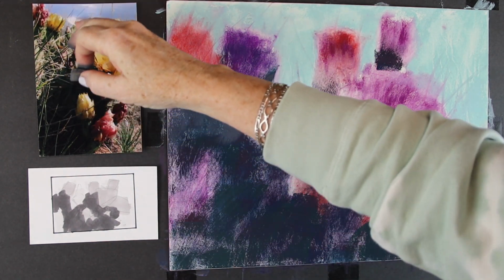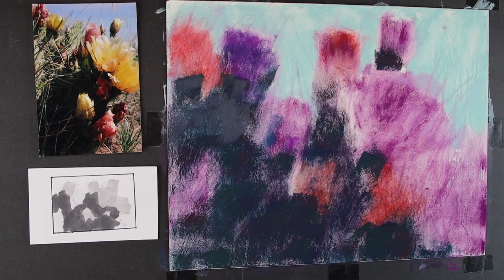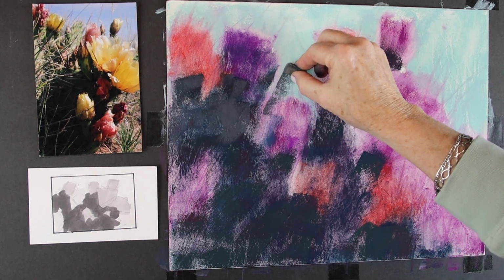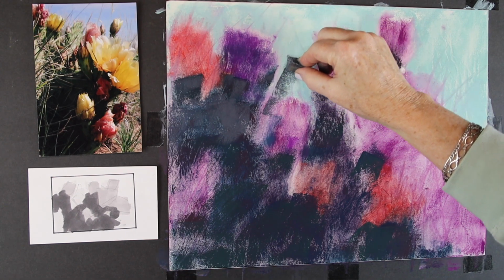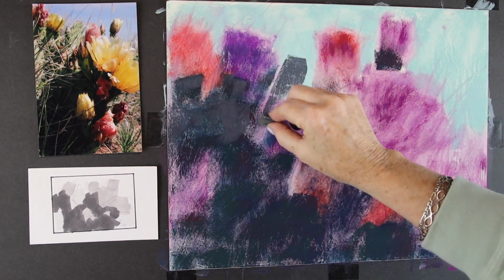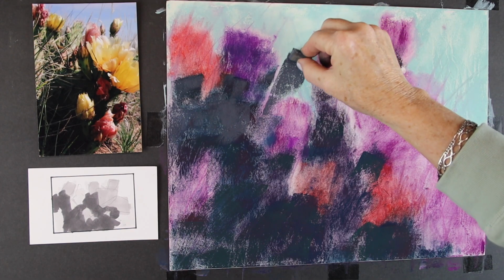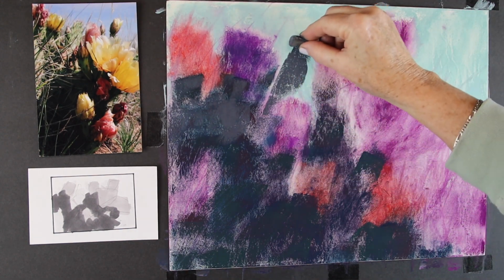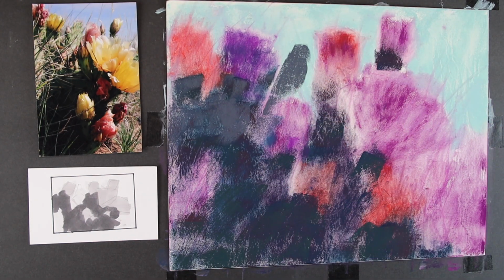I also see that there's another cactus pad in the distance that I didn't actually make room for, but I kind of like it. And so I'm going to use that same cool, dull, grayed green and just put in that shape right in there.